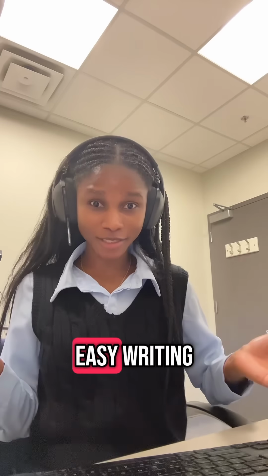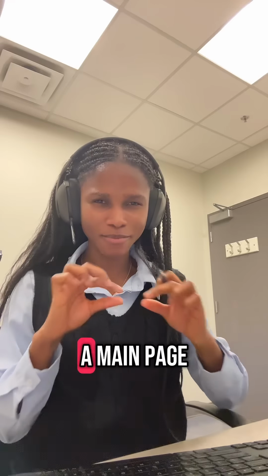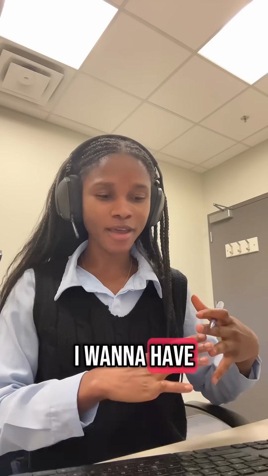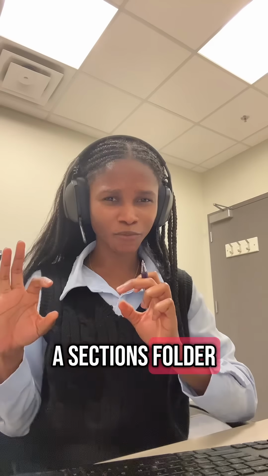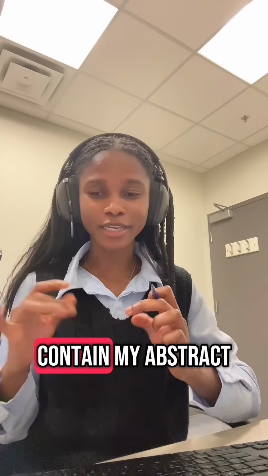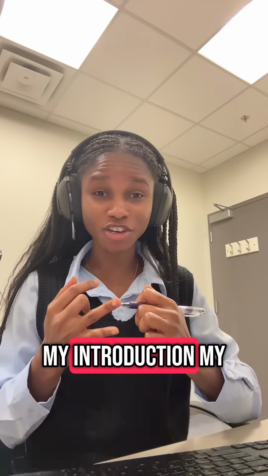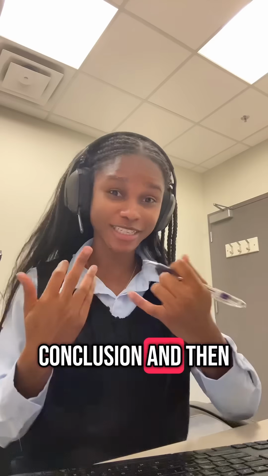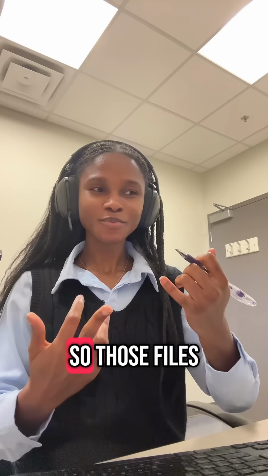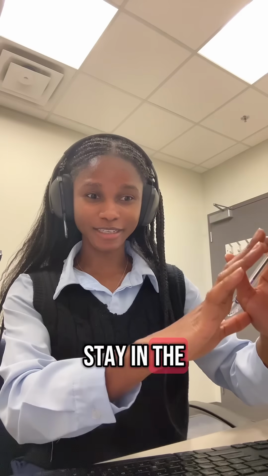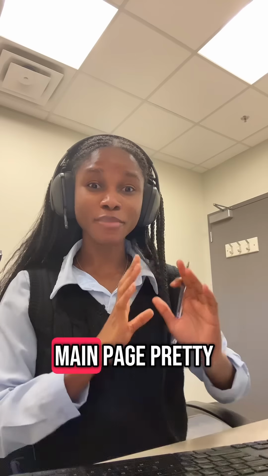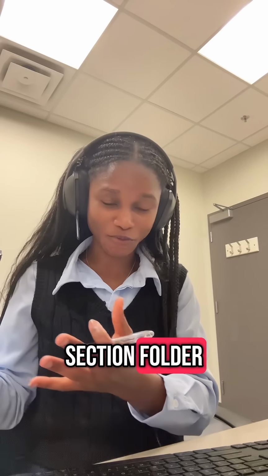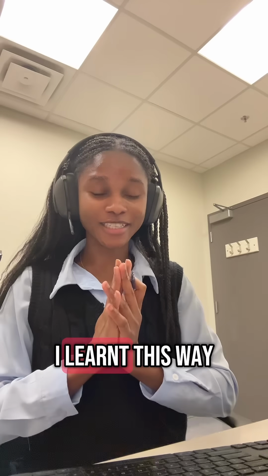And also for easy writing, it makes sense to have a main page that contains the major things I want to have, and then create a sections folder which can contain my abstract, my introduction, my results, my methodology, my conclusion, and then the discussion. So those files stay in the sections folder, and then my main page pretty much references the files in the section folder. That was a very good thing I learned this week.